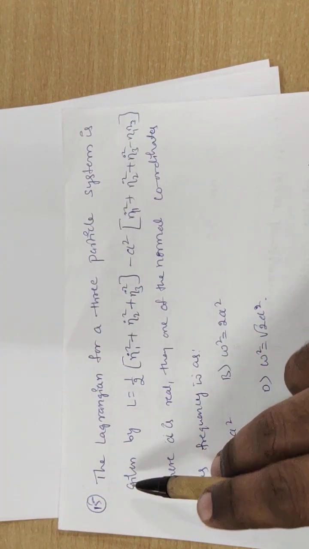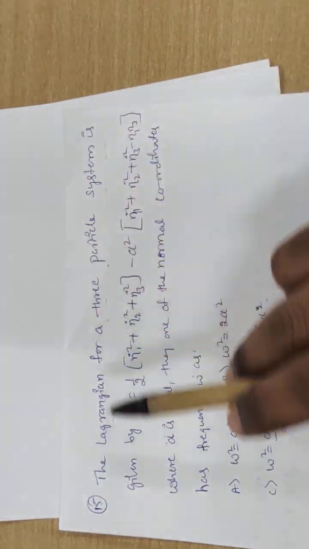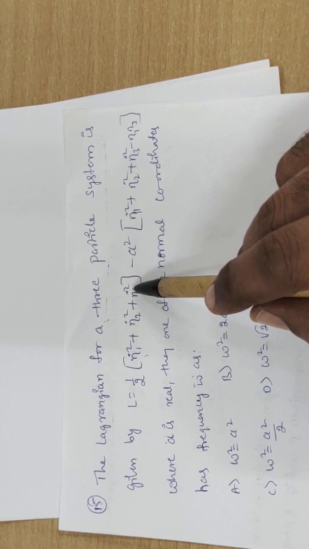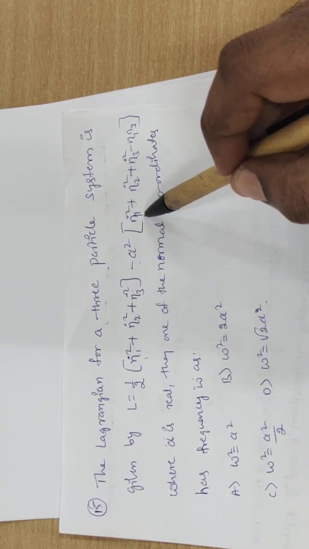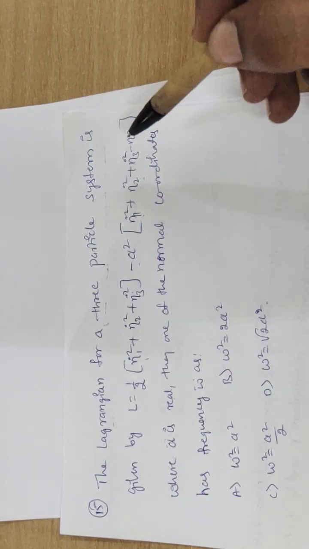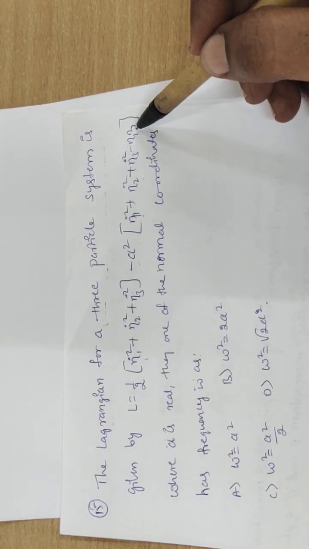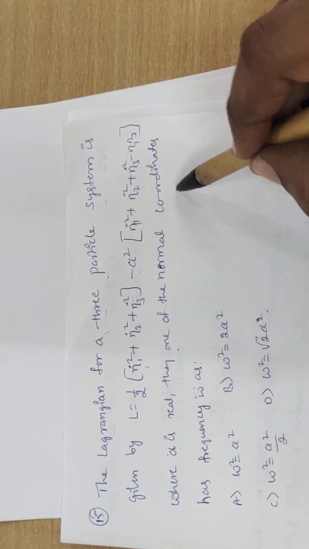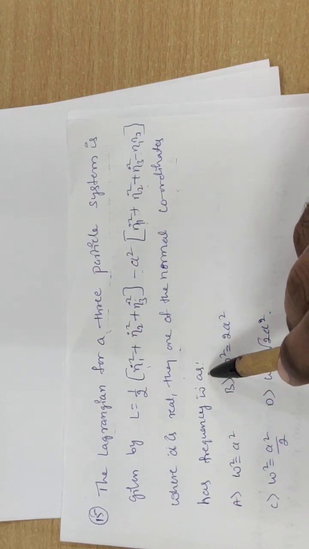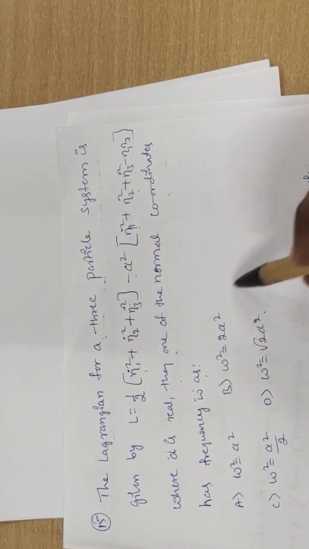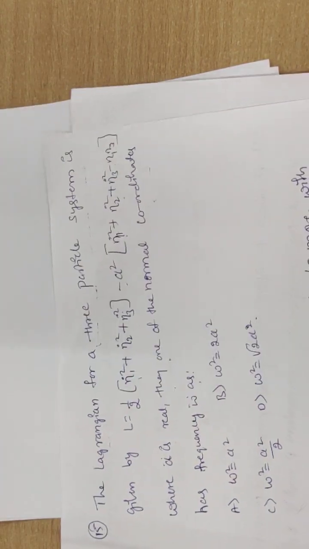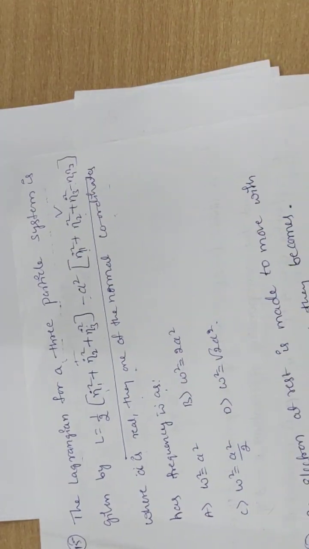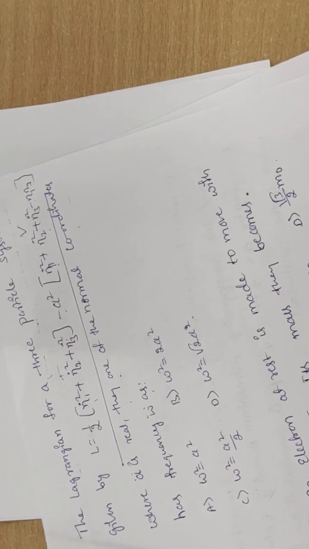So this is question number 15. The Lagrangian for a 3-particle system is given by L is equal to a half of (eta 1 dot square plus eta 2 dot square plus eta 3 dot square) minus alpha square into (eta 1 square plus eta 2 square plus eta 3 square minus eta 1 eta 2), where alpha is real. Then one of the normal coordinates has frequency omega. So you have to calculate one of the omega from these 4 options. Here the Lagrangian is given. This is T and this is V. So this comes under the topic of small oscillations.